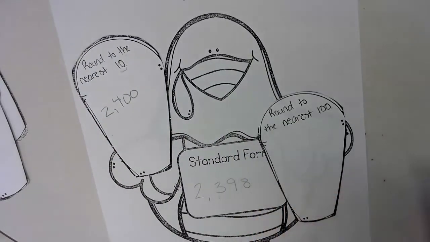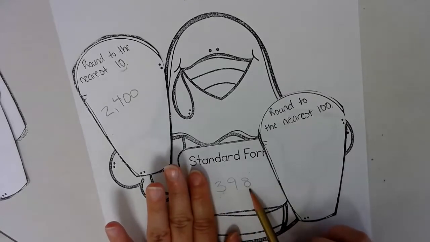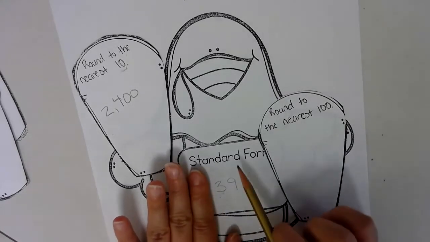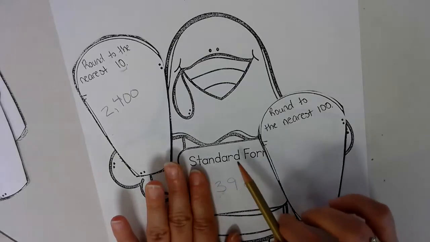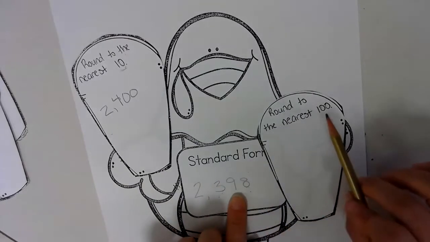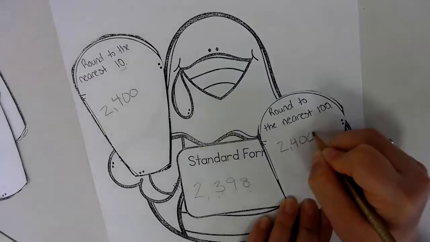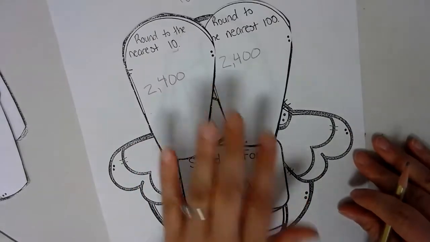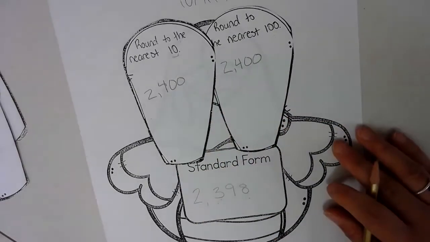Looking at rounding to the nearest hundreds place, here is our hundreds place, 398. Is it closer to 300 or is it closer to 400? Well, we would have to go backwards 98 to get to 300. And we only need to jump up 2 to get to 400. So 2,398 rounded to the nearest 100 is also 2,400. Pause if you need more time to do it with your own turkey. Your numbers will be different than mine.